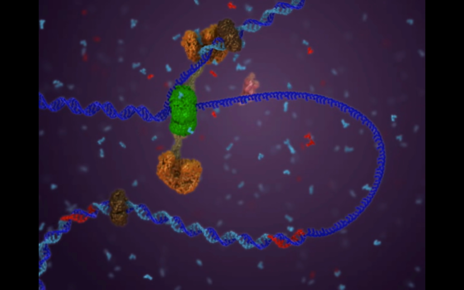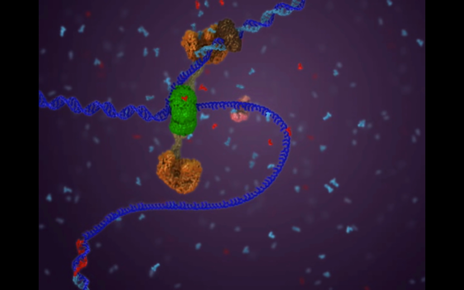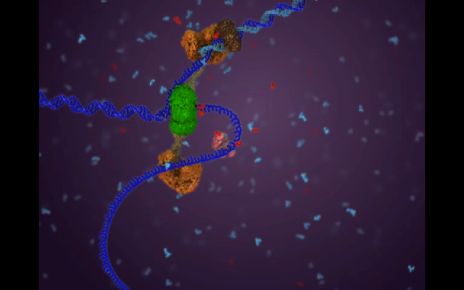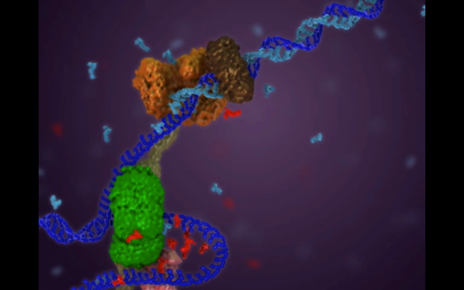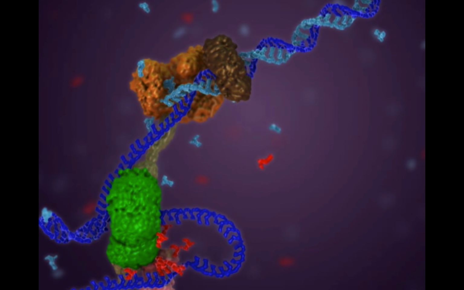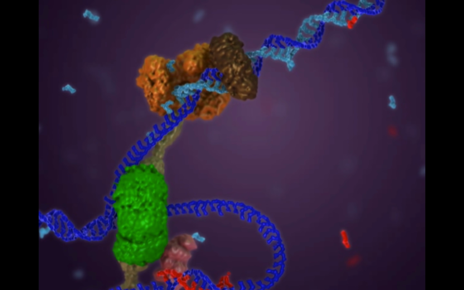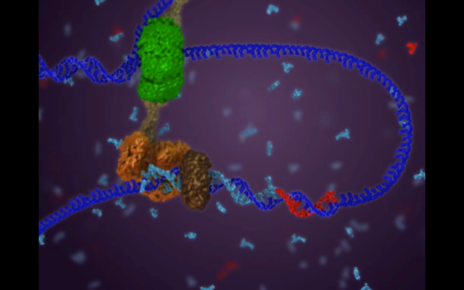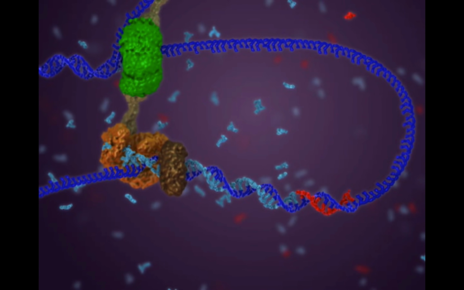Because strands in a DNA double helix run in opposite directions, and DNA polymerase can only add nucleotides in one direction, the new strands must be made in different ways. One new strand, the leading strand, seen here in light blue at the top, is built continuously. The other new strand, the lagging strand, seen here in light blue at the bottom, is built in pieces.